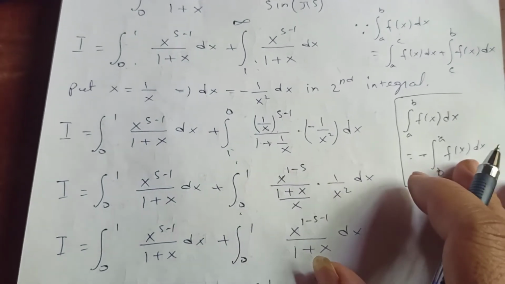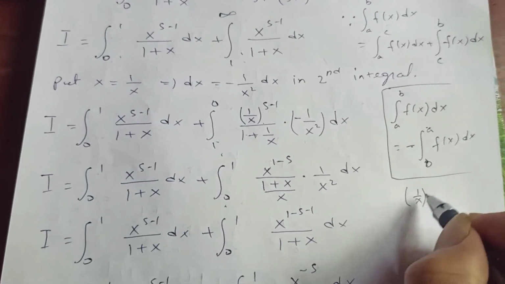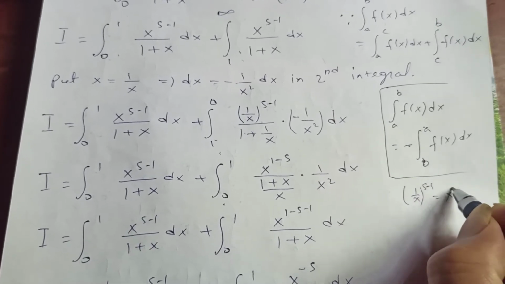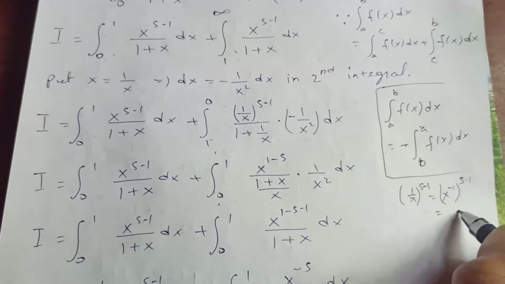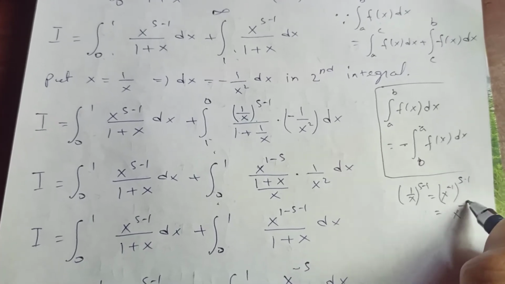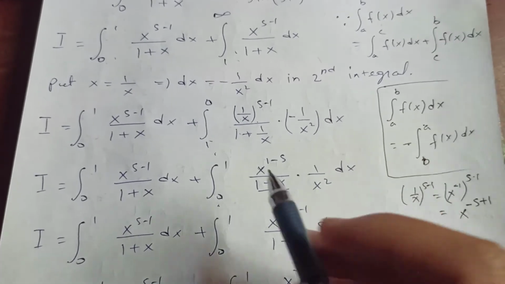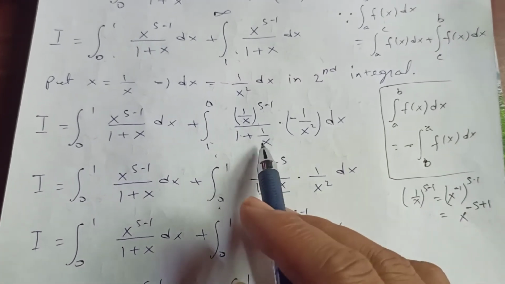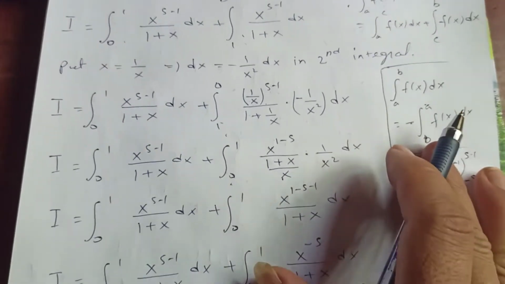Actually 1 over x to the s minus 1 is nothing but x to the negative of s minus 1, so it will be x to the negative s plus 1, that is 1 minus s, upon 1 plus x over x, times 1 over x squared dx.